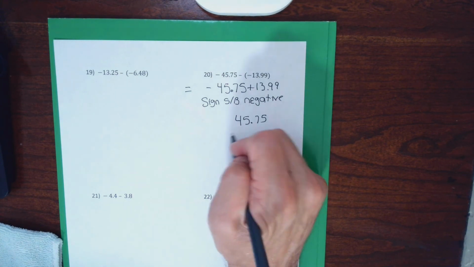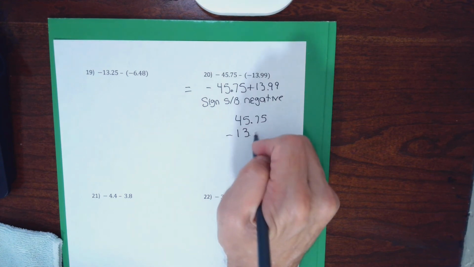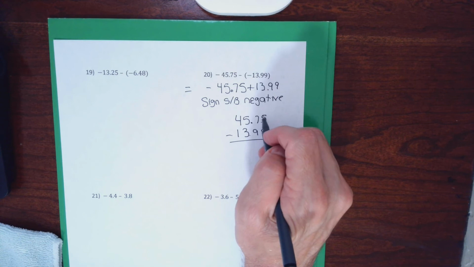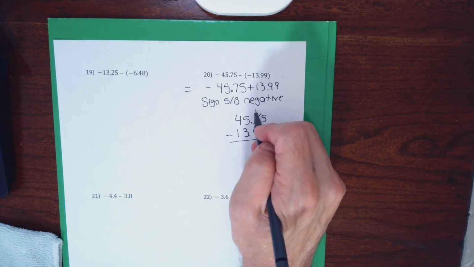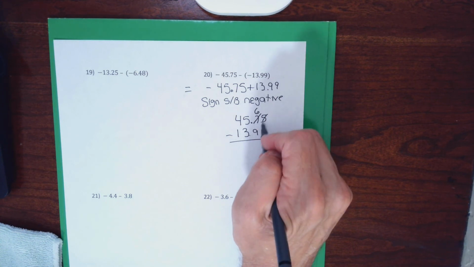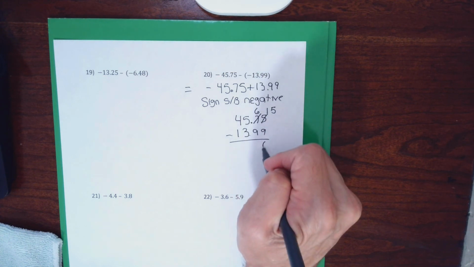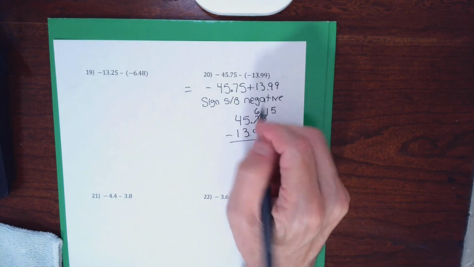45.75 minus 13.99. I'm going to do some borrowing. I'm going to borrow 1 from the 7, make it a 6. I'm going to make the 5 a 15. I'm going to do 15 minus 9 is 6.